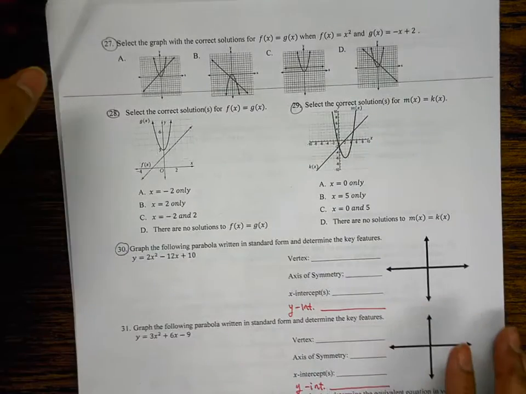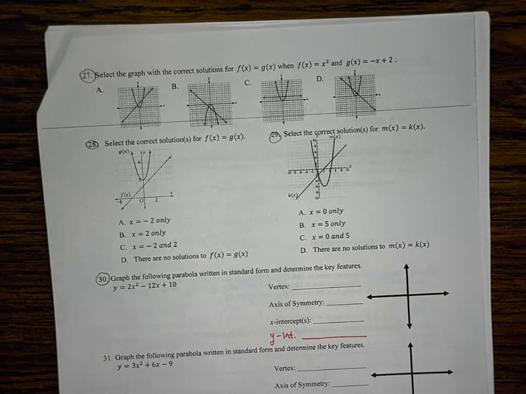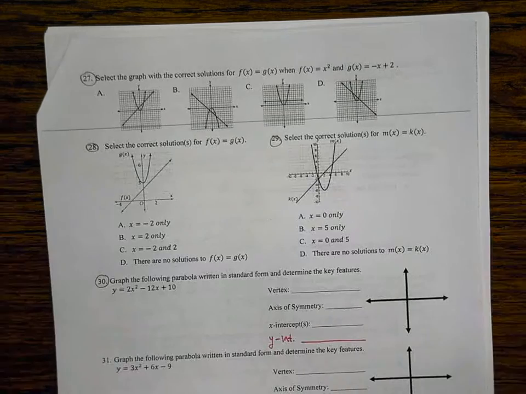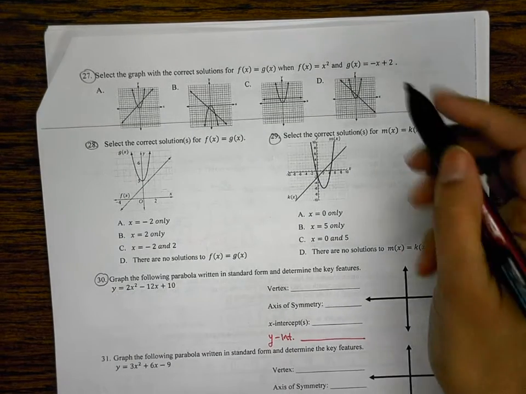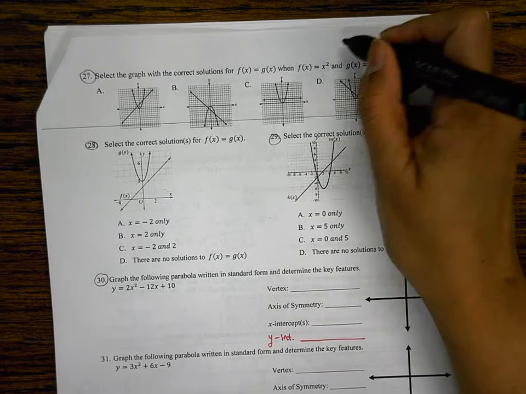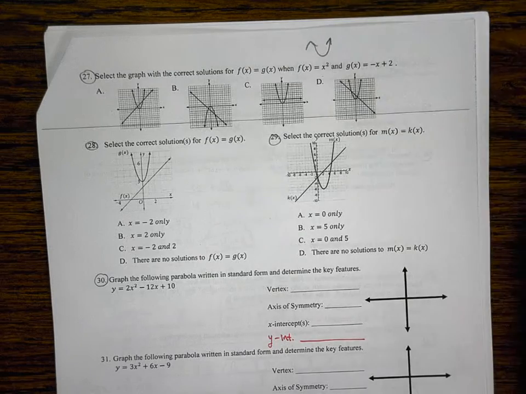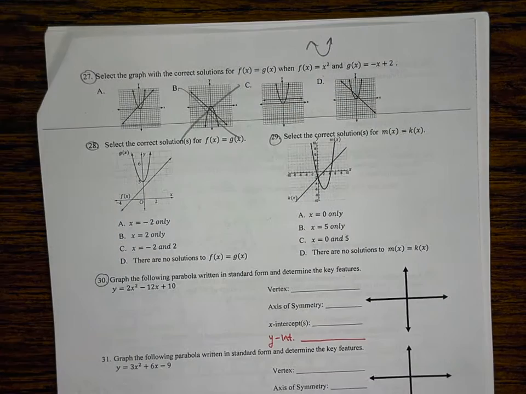I want to talk about number 27. Because this one is multiple choice, we can do some elimination. For example, this parabola is positive, which means it's an upward parabola because it's positive x squared. So I can eliminate answer B because that parabola is opening down.